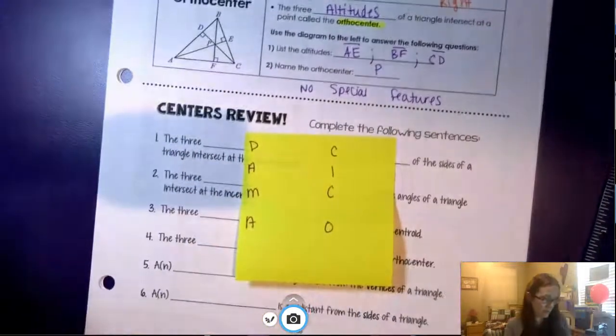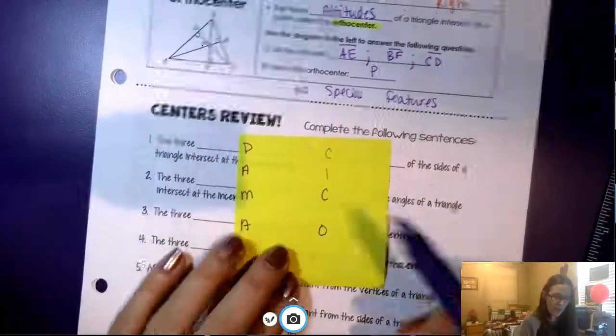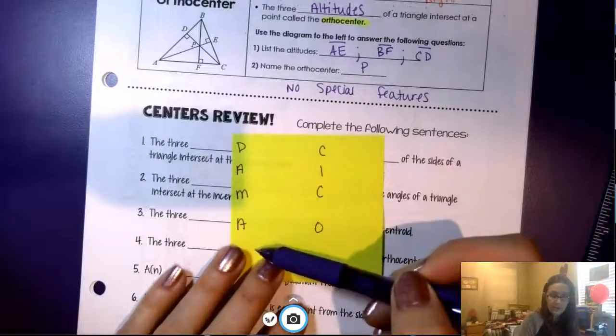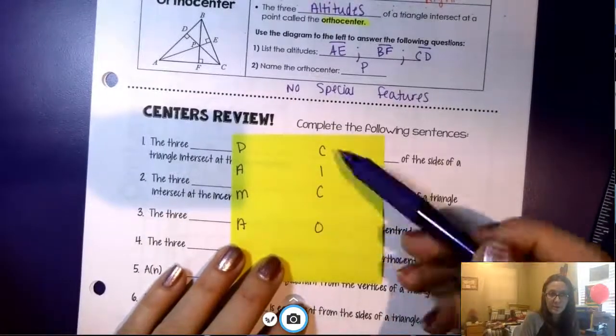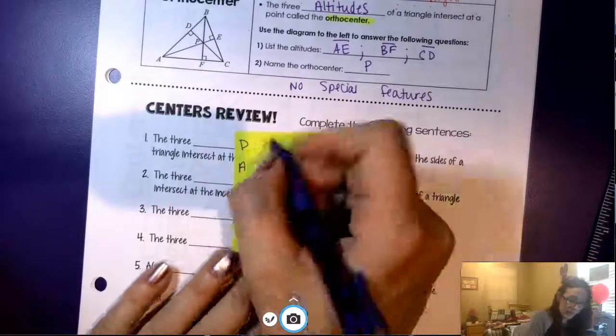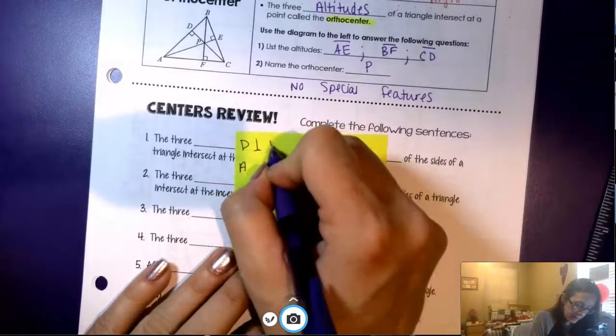You should probably have a separate sheet of paper somewhere, or a note card or something. These are going to be the lines. These are going to be the points of concurrency. So the lines that I drew were perpendicular bisector.